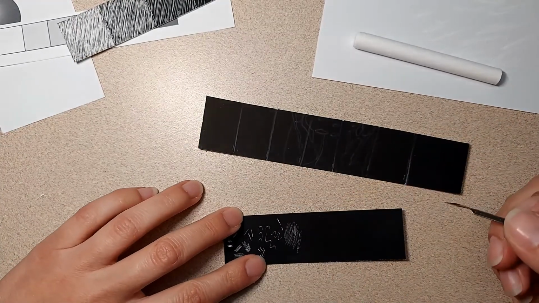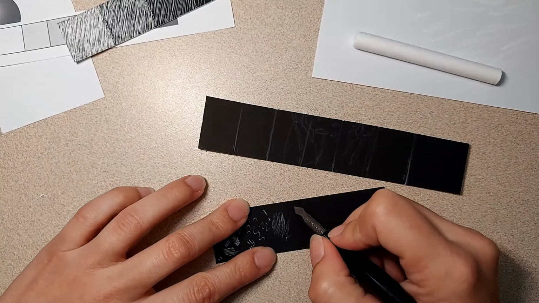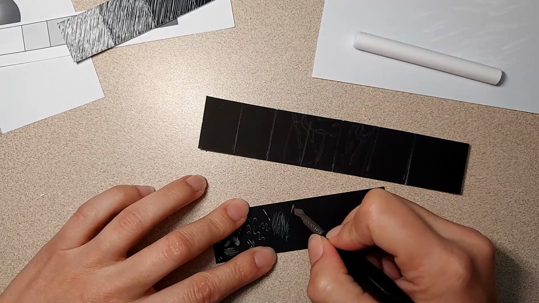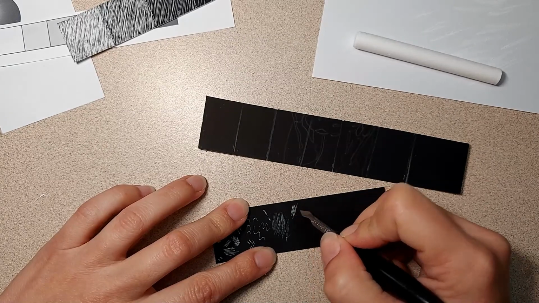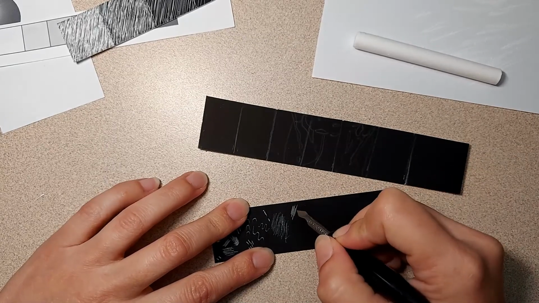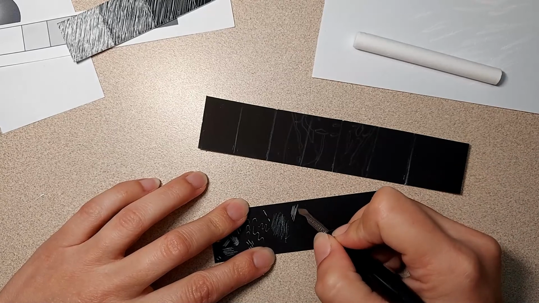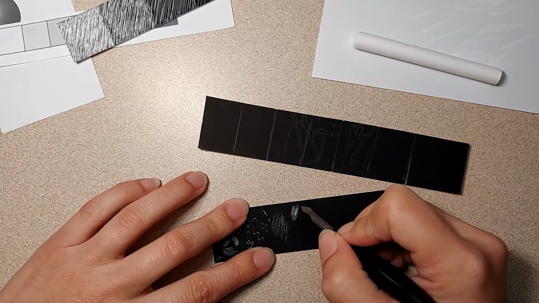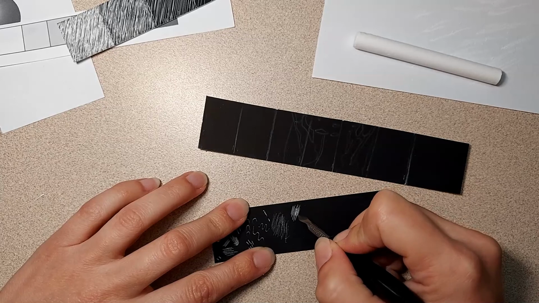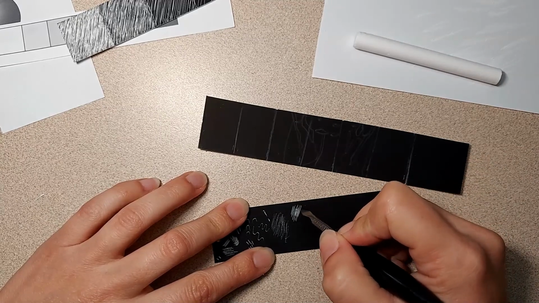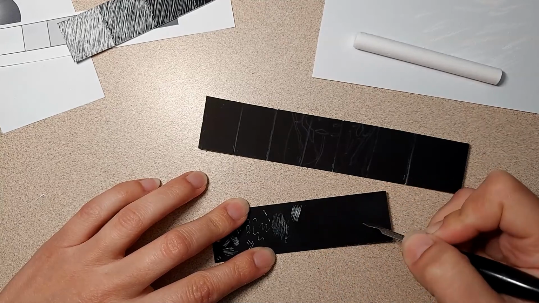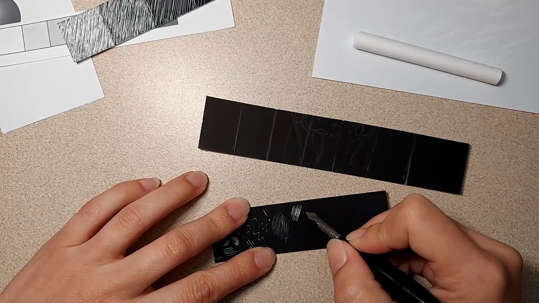All right, so what your hatch marks need to look like are just several lines. If they're closer together, what type of value do you think that would create? Would it be dark? Is it light? If you said light, you're correct. So always remember, the closer that the lines are together, the lighter the value.